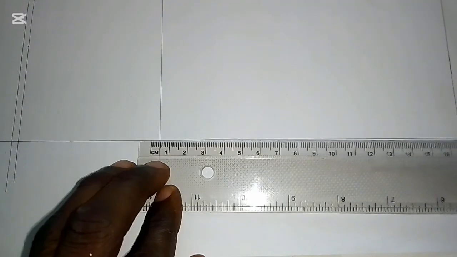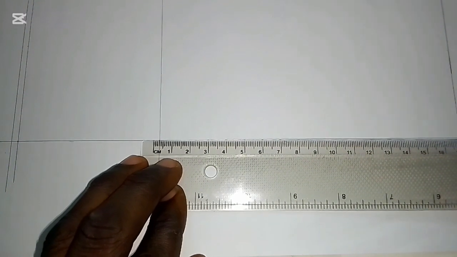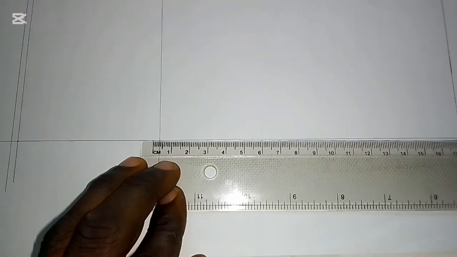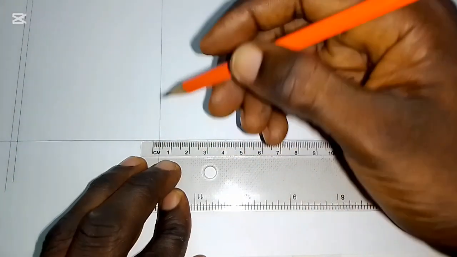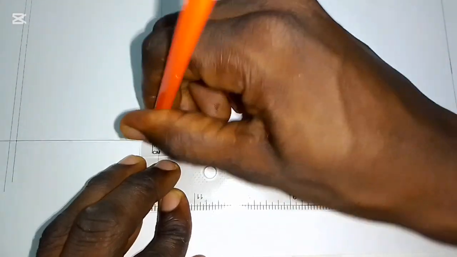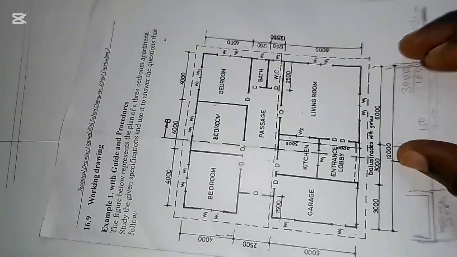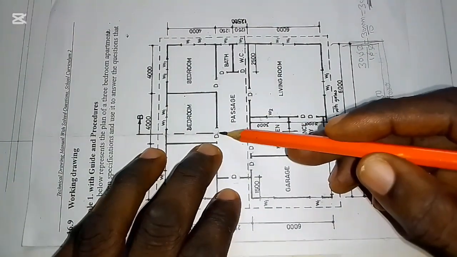Don't forget the thickness will be inside now, 0.3. 1, 2, 3. So I will draw the thickness this way, just like that.